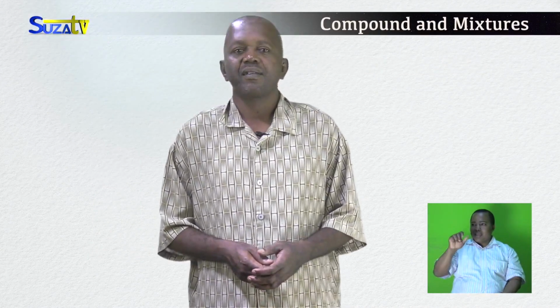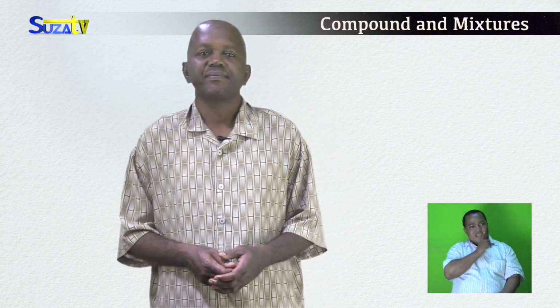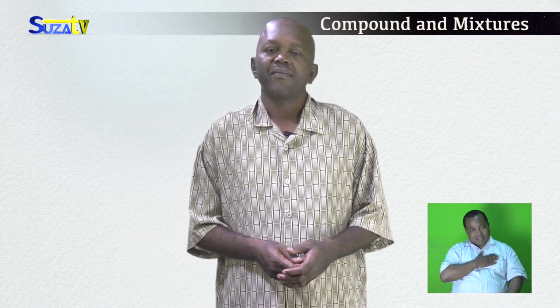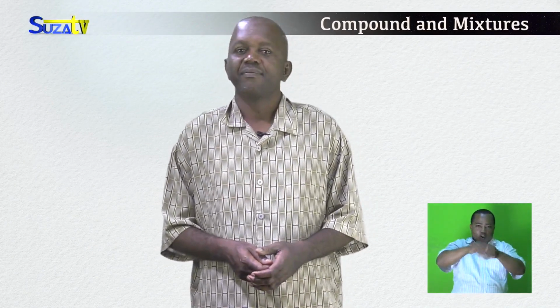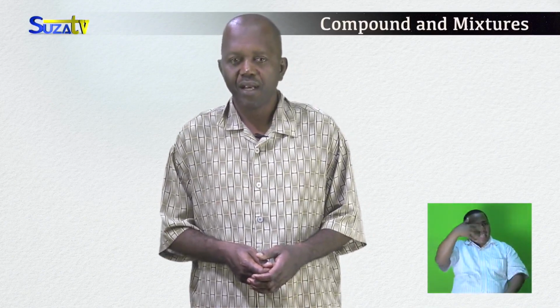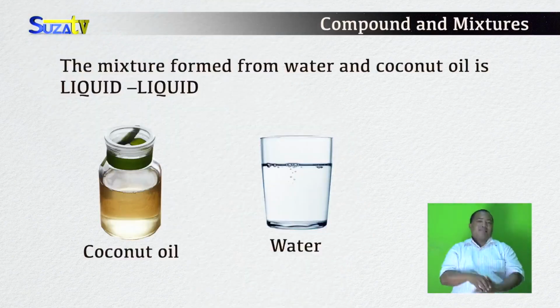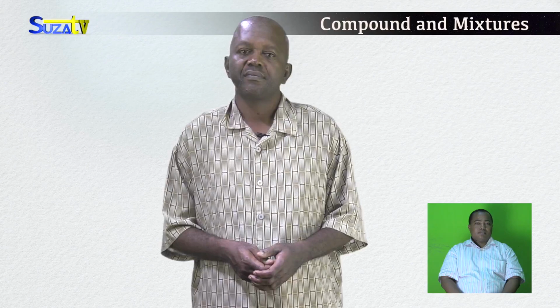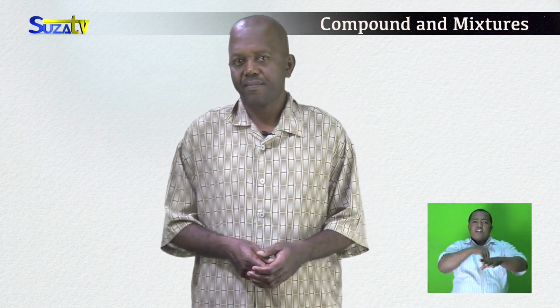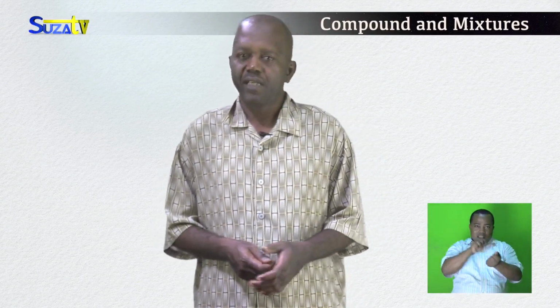Salamu. Well done. A mixture formed from water and coconut oil is liquid mixture. What physical state of the component in air?